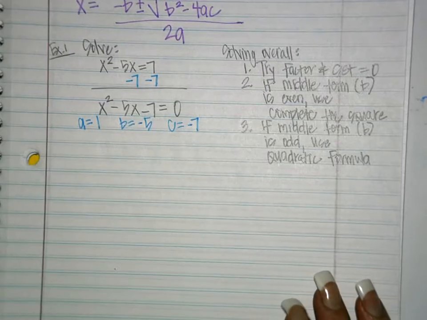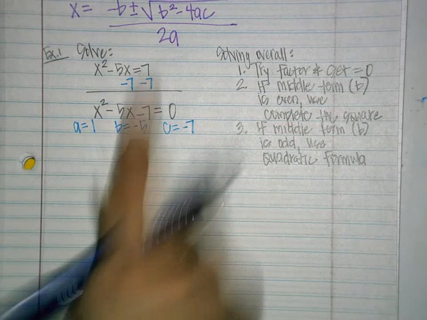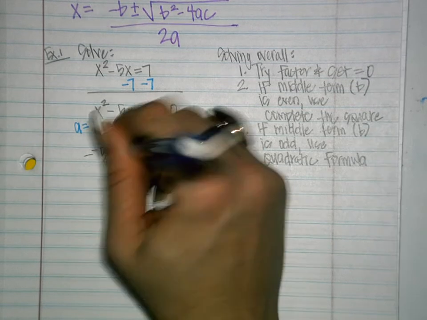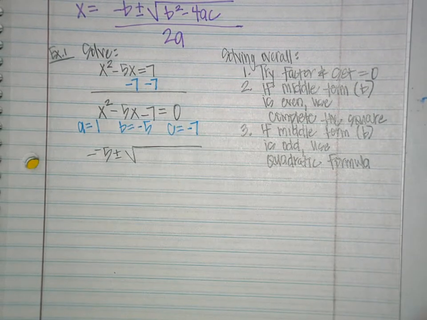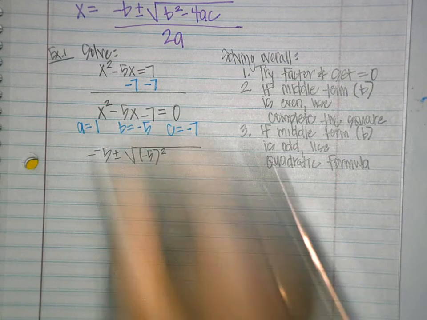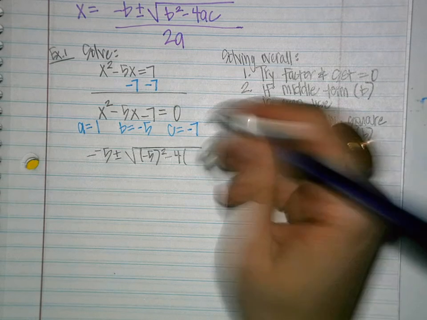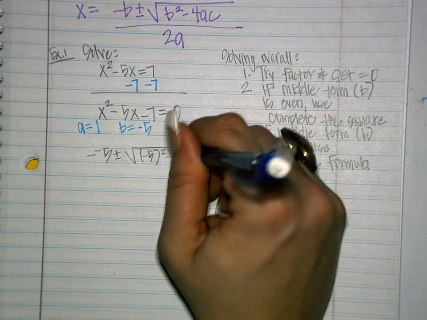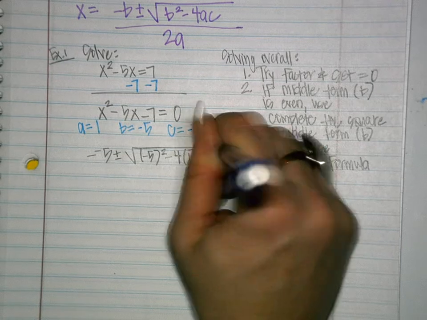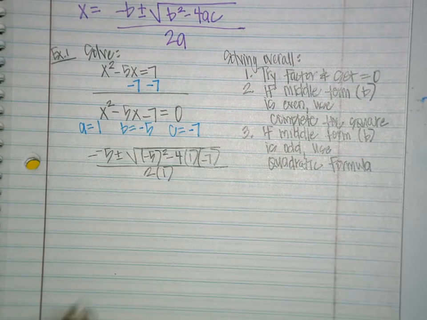So from here, let's plug in. x equals -b, so -5, plus or minus radical b squared, so -5 squared, minus 4 times a, which is 1, times c, which is -7, all over 2 times your a value of 1.